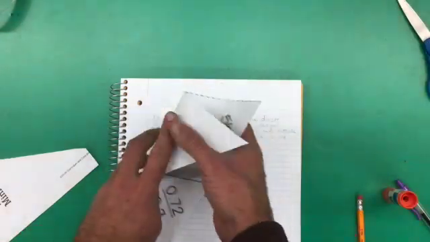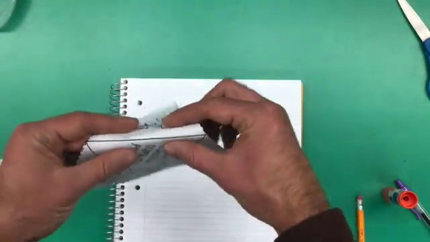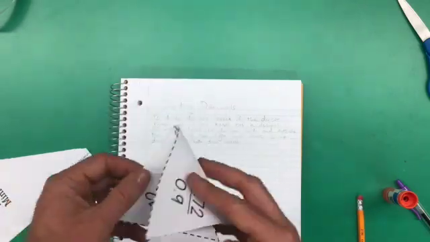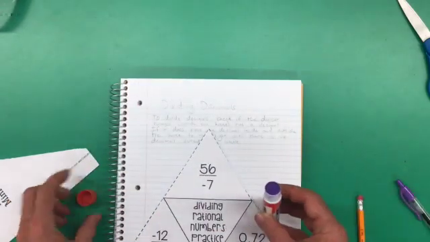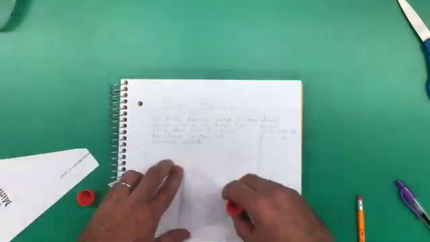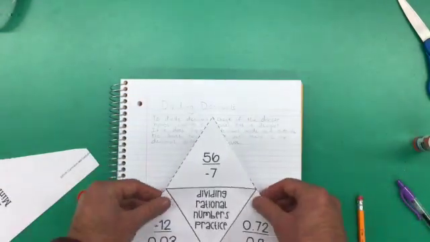What I'd like you all to do is fold these on their solid lines. Now, let's glue on the back of this triangle and stick it down right here.